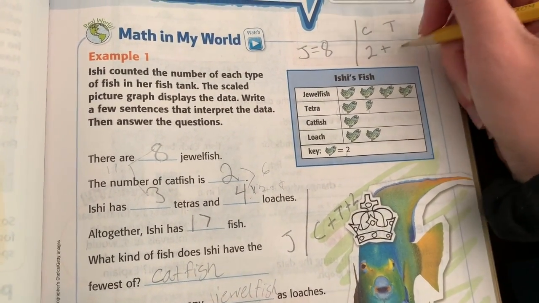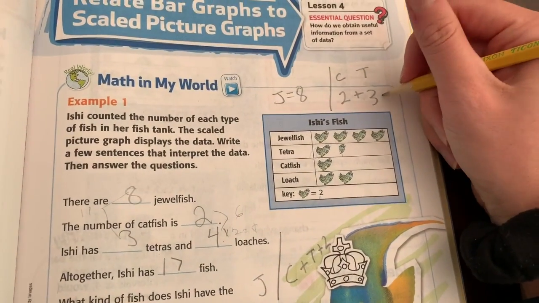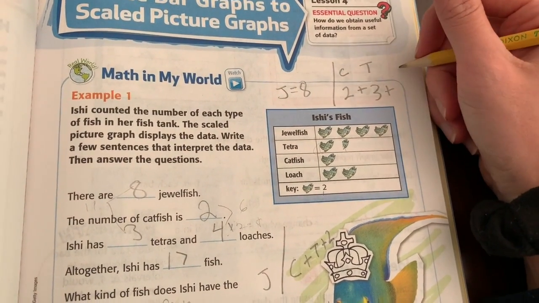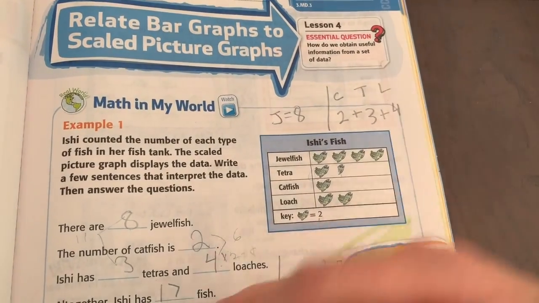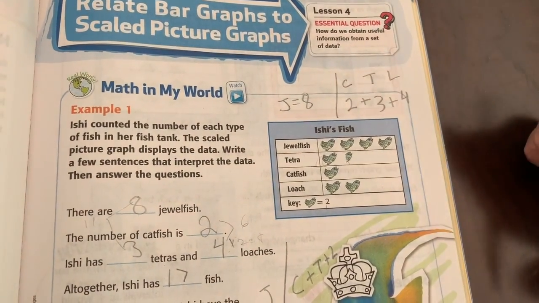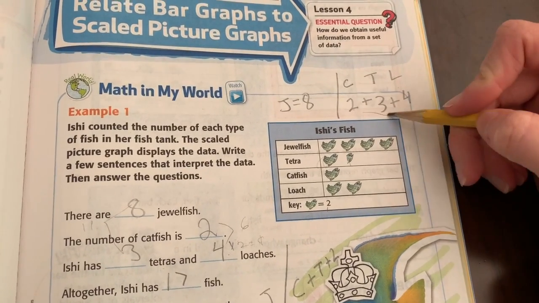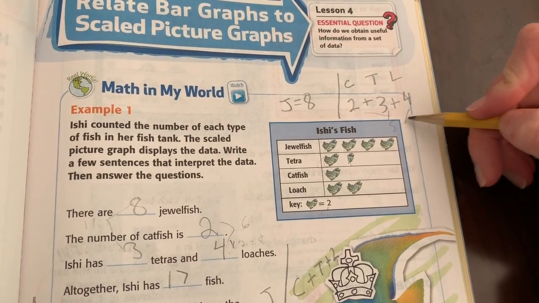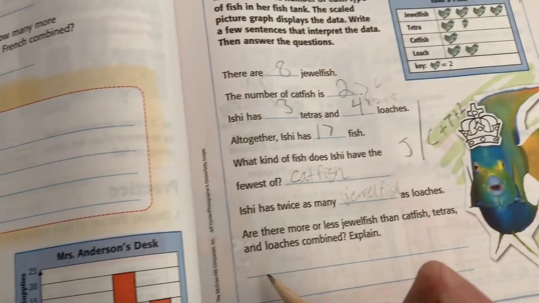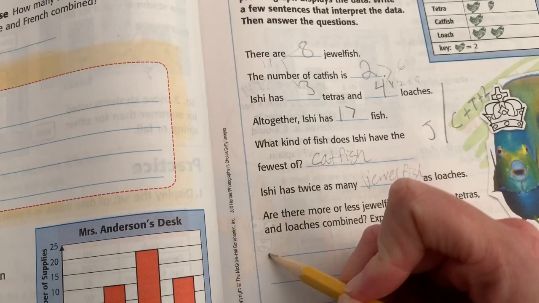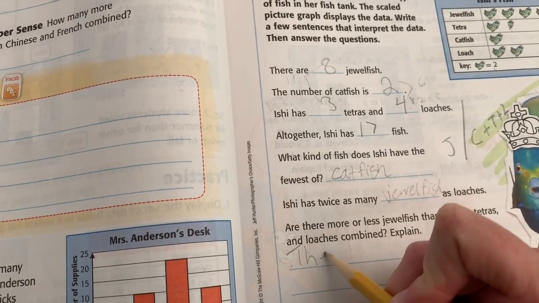Tetras, there is 3. And loaches, there is 4. So notice how this isn't anything specific. I'm just doing my work here on the page. 2 plus 3 is 5. 5 plus 4 is 9. Yes, we've got to write a sentence.